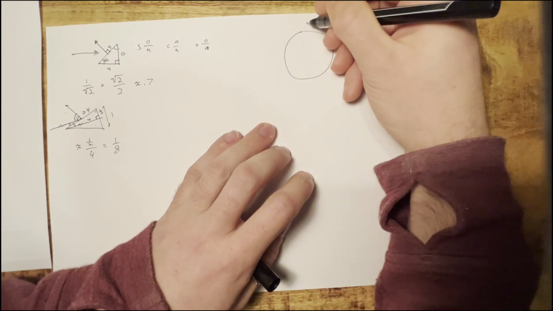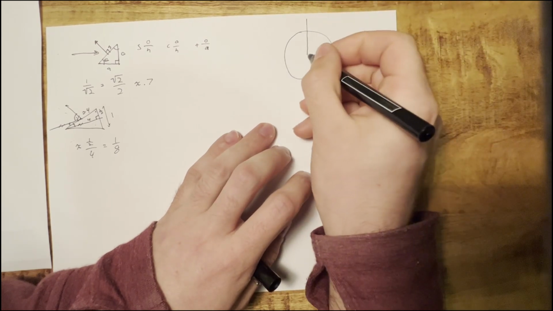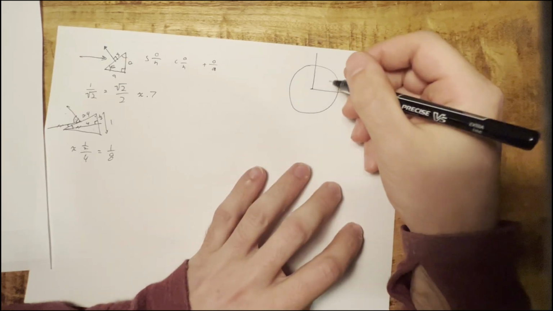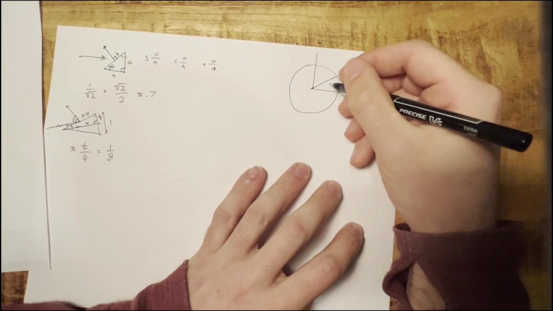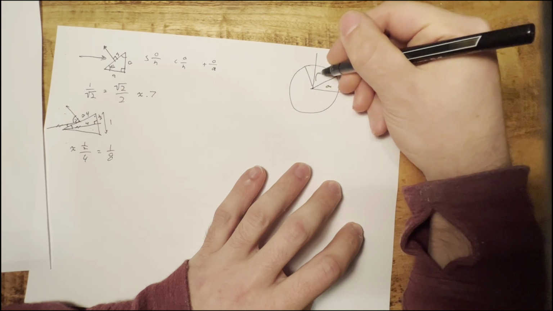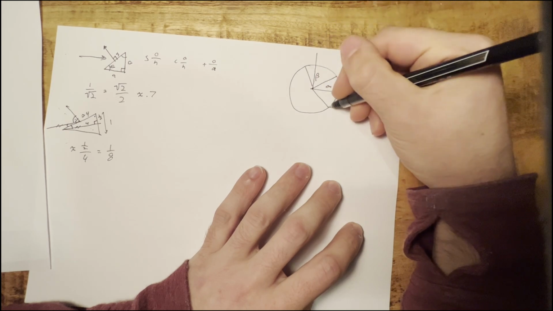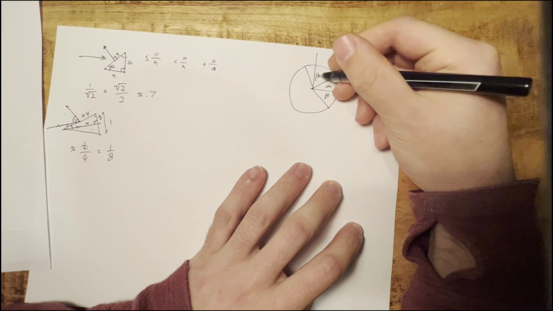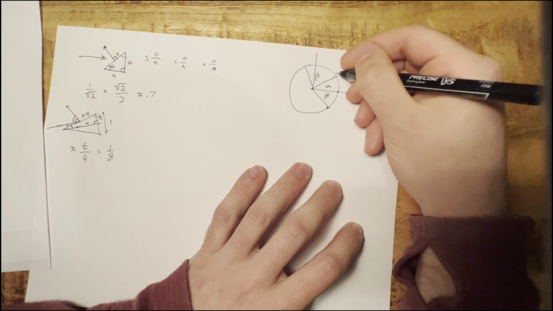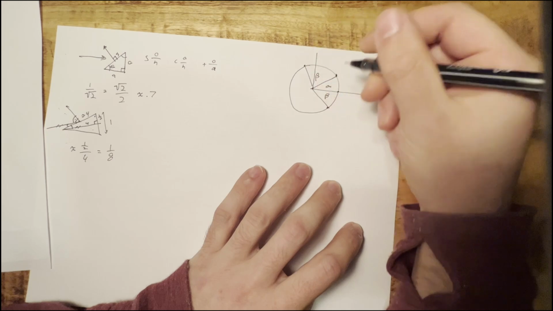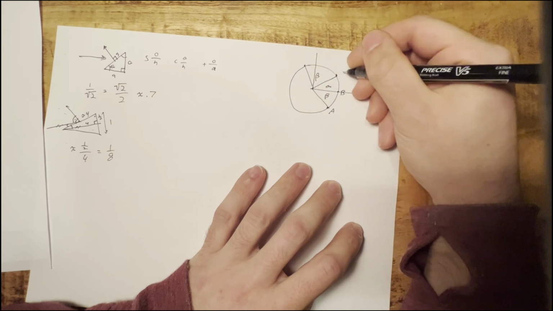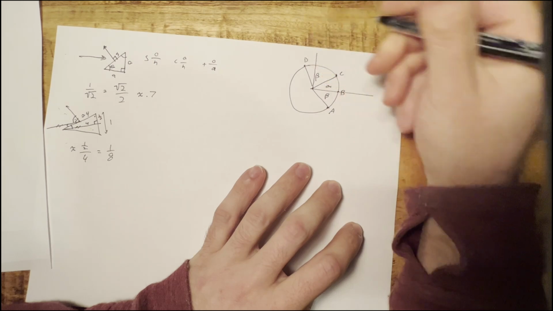And I'll draw a set of axes on the circle as well. And I'm going to draw a few angles. So here I'm going to have alpha, here I'm going to have beta, and here I'm going to have the same angle beta. And I'm going to introduce 4 points, and I'm going to use the same letters except in a different alphabet, just to make it confusing. So I have A, B, C, and D.